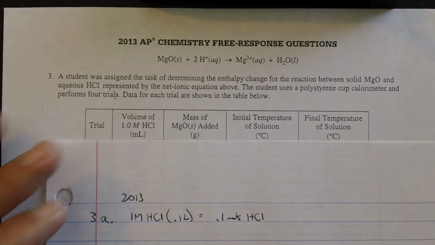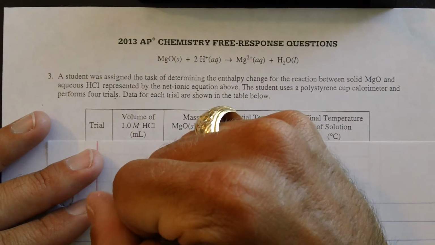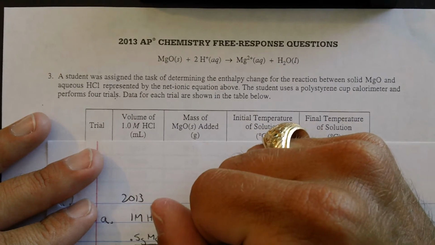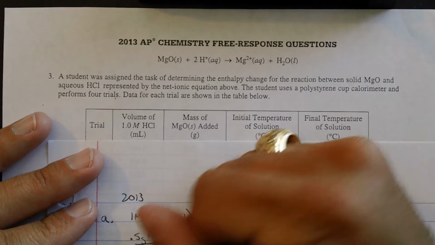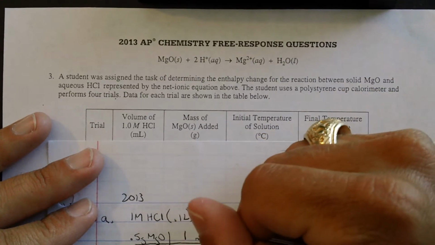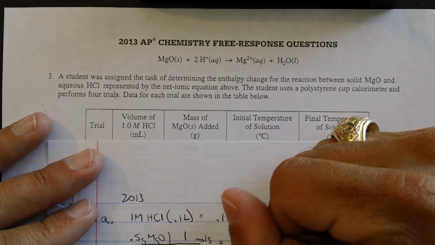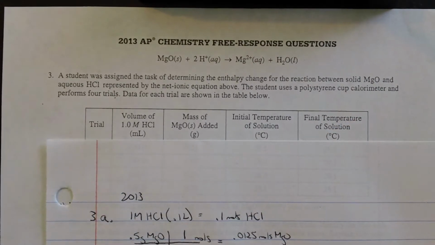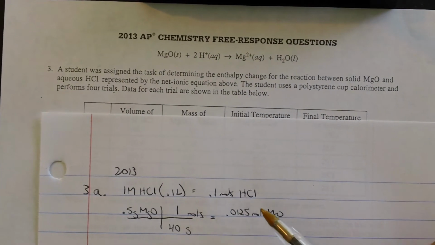The most magnesium oxide we use is 0.5 grams. So if we use 0.5 grams of magnesium oxide and go grams to moles, we have 1 mole for every 40 grams of the magnesium oxide, and so that equals 0.0125 moles of magnesium oxide. So the most magnesium oxide that we used in all the trials was this much, 0.0125.